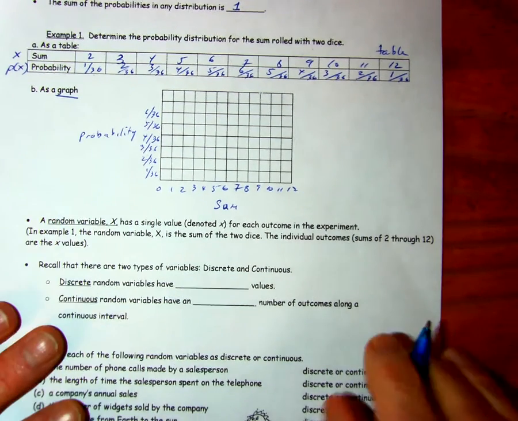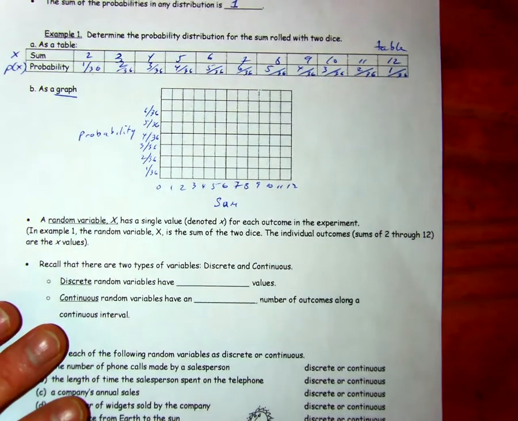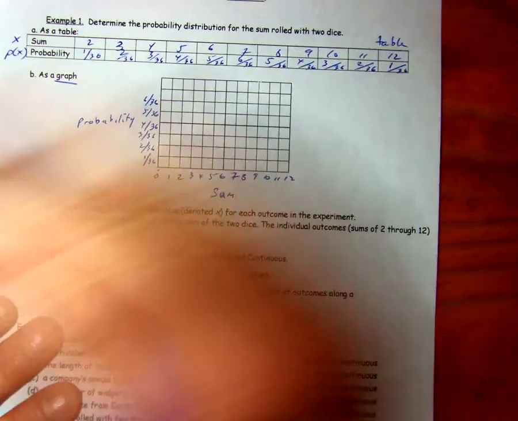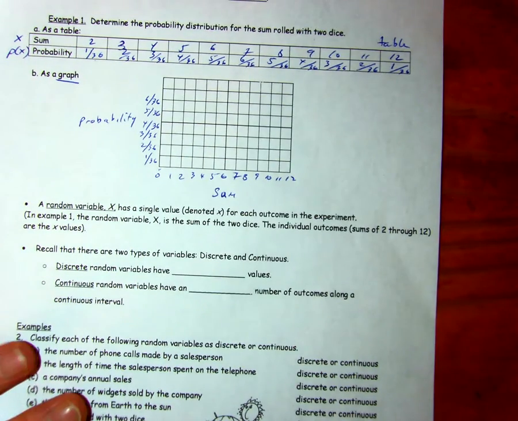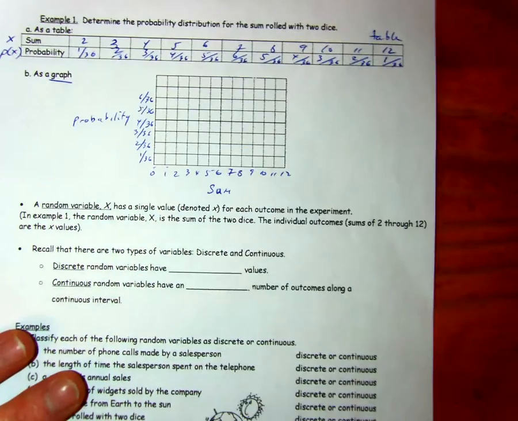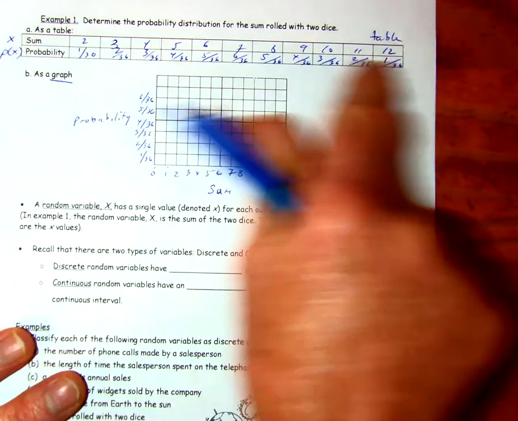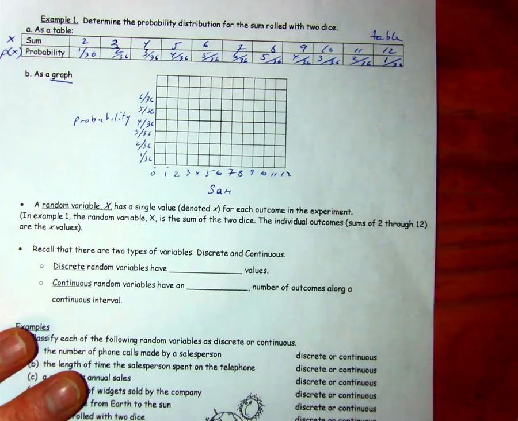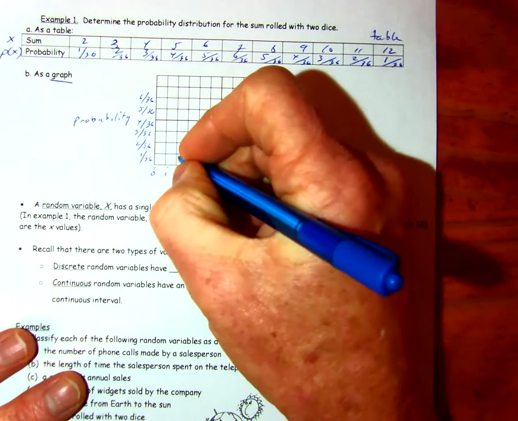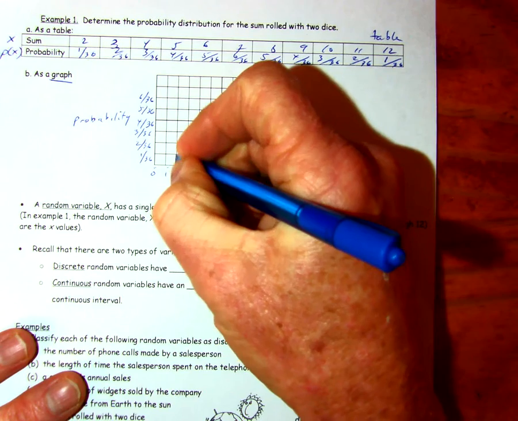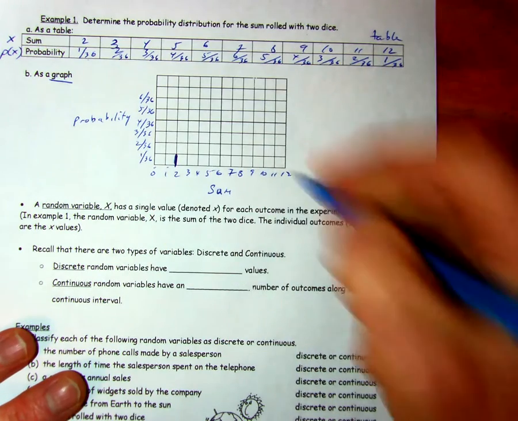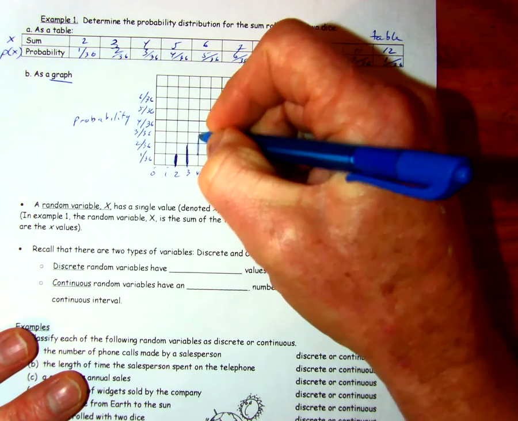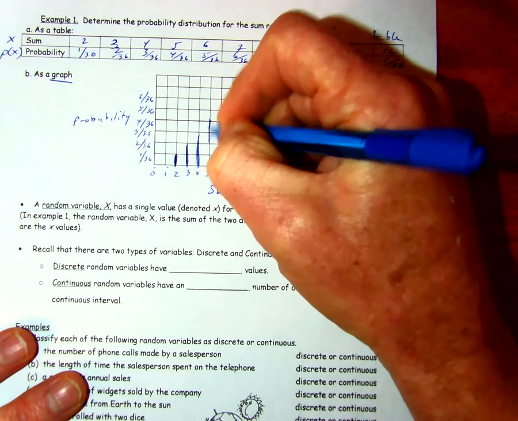So it's pretty easy to show this information in a table. As a graph, the probability of getting a 0 is 0. There's no way you can get a 0. The probability of getting a 1 is also 0. They don't show up as outcomes. The probability of getting a 2 is 1/36. So we can just draw a line like that. Probability of getting a 3 is 2/36. A 4 is 3/36. A 5 is 4/36.